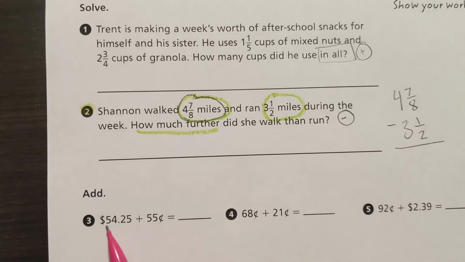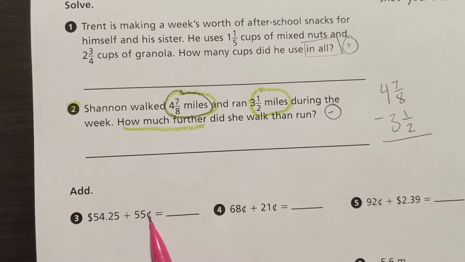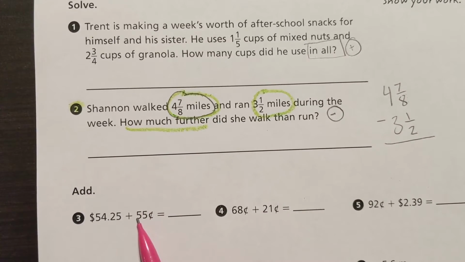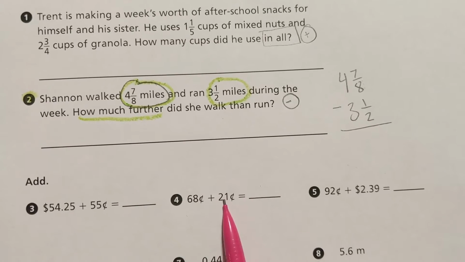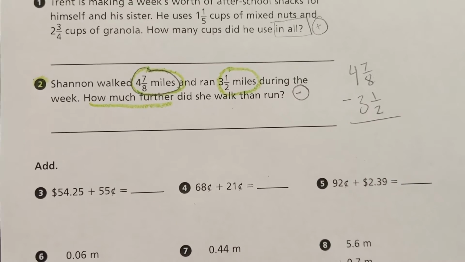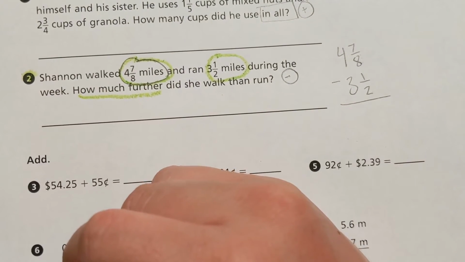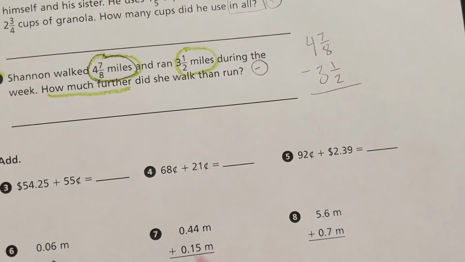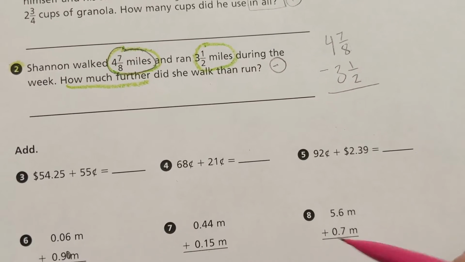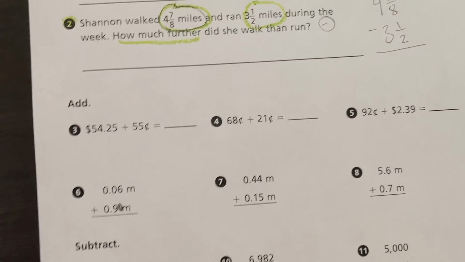Be very careful, whether it's dollar signs or cent signs. If it's a cent sign, the decimal goes in front of the numbers. Cent, cent, cent, dollar. You have to pay attention. Will you need 0 the hero here? Absolutely, on number 6. Will you need it on number 7? Nope. 8, no. 9, no. 10, no. 11, no. 12, look at 12.